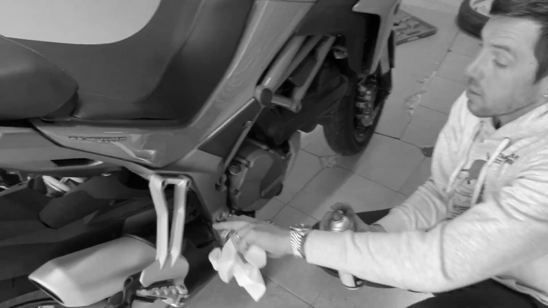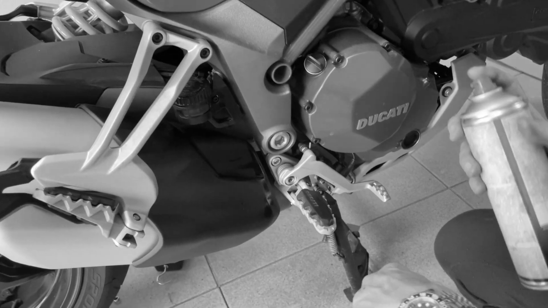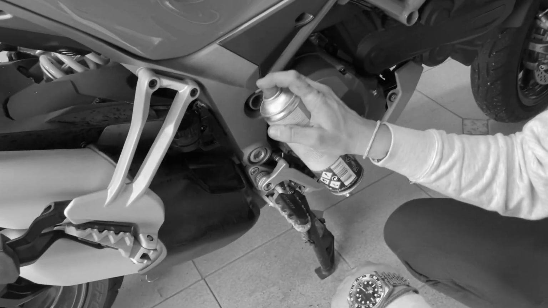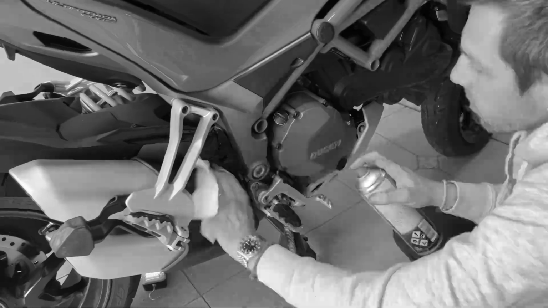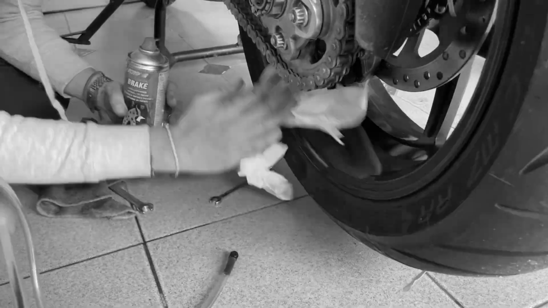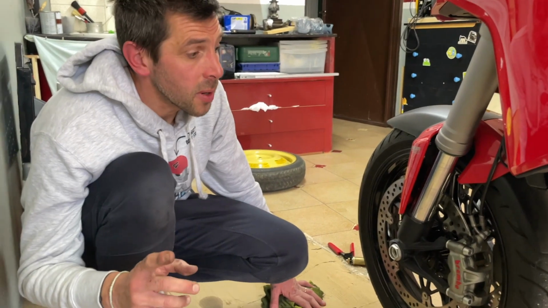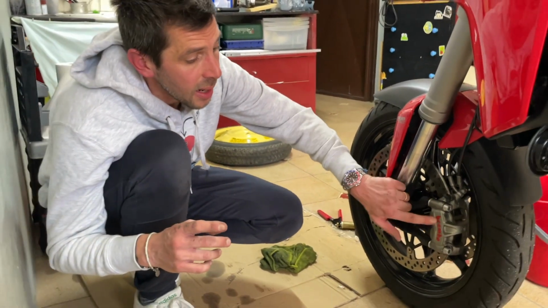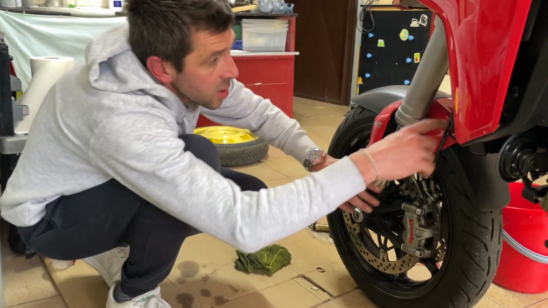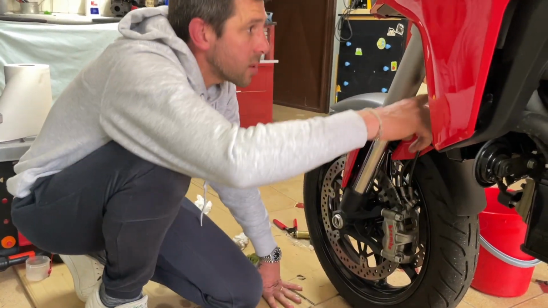And to secure that we are cleaning up everything pretty well, let's use some brake cleaner. As we were saying before, there are two calipers in the front, and you see, in this version, it works like that.